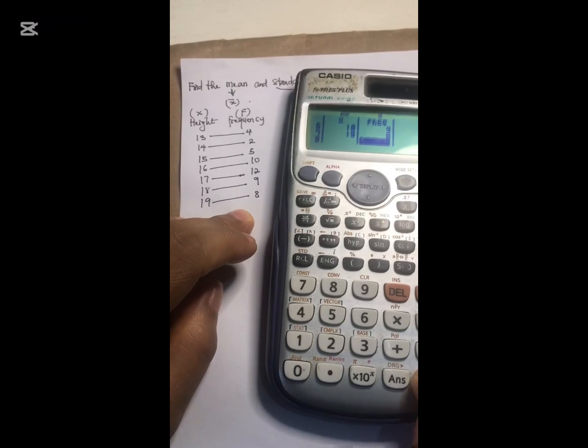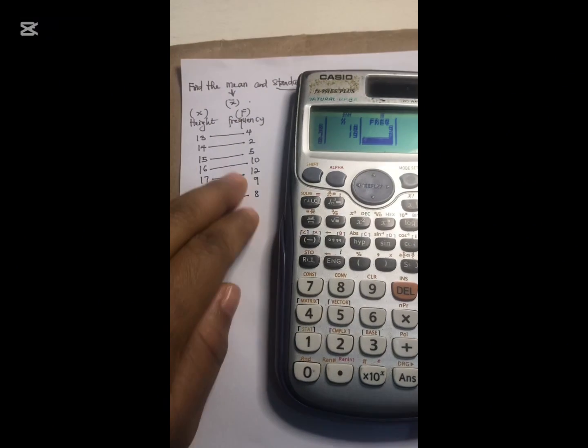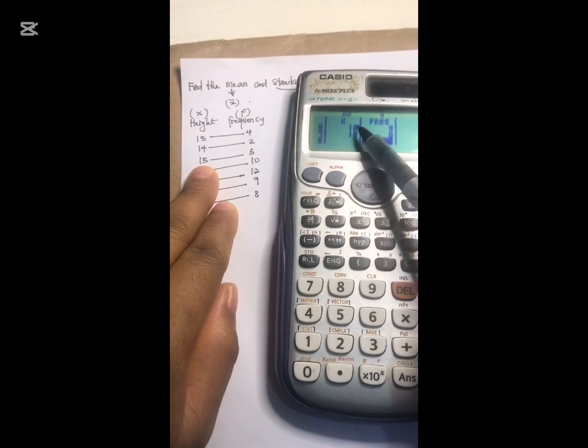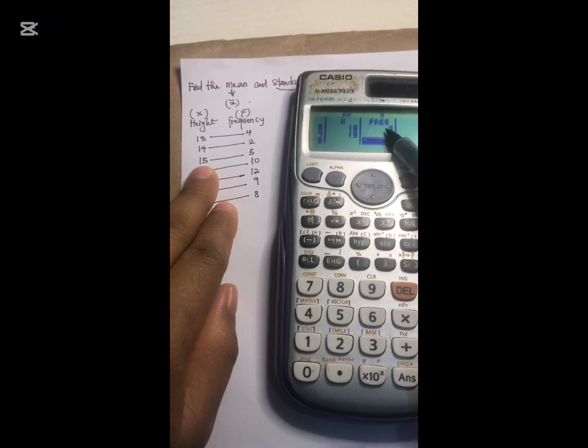So don't forget to click on your equals to. So we are done inputting the X and the F data.